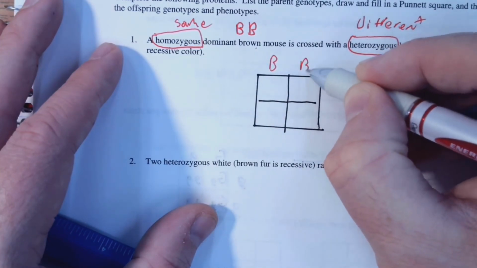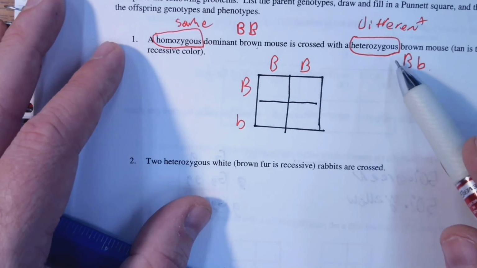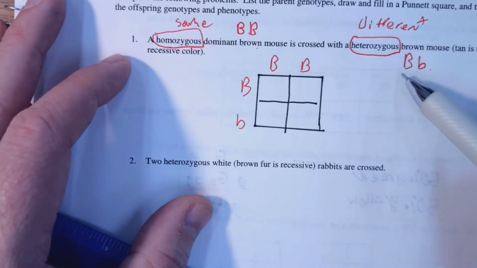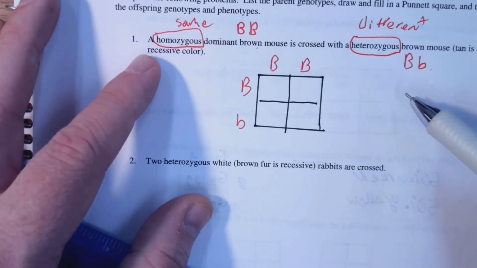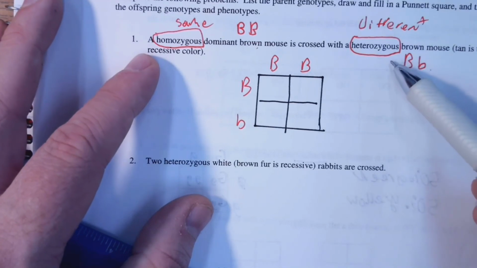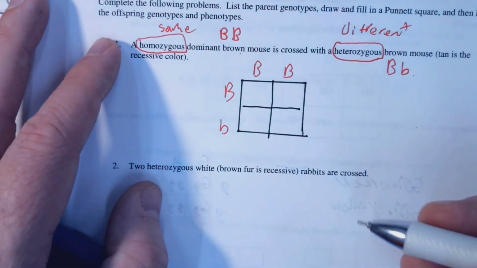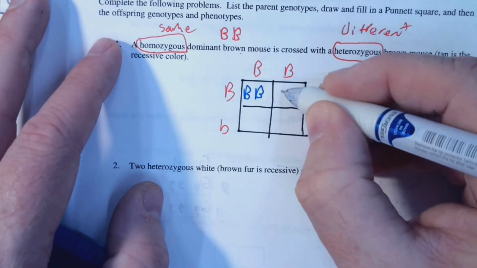See if you can fill this out real quick. Should be pretty easy, right? Because you are multiplying, but, you know.